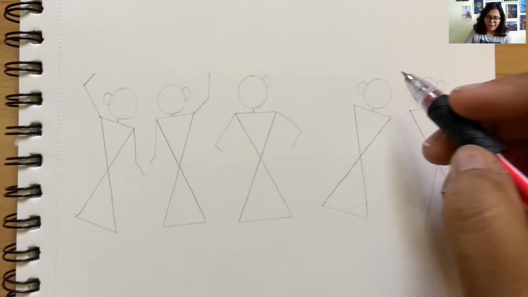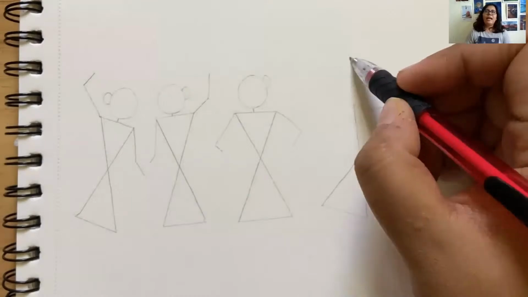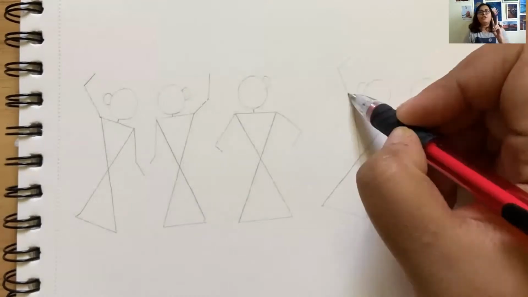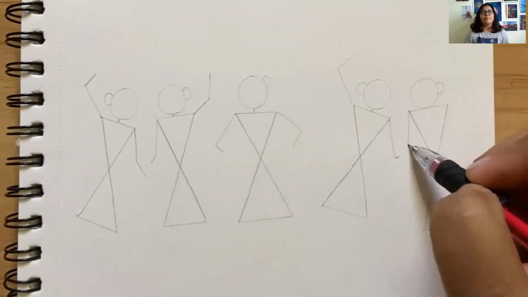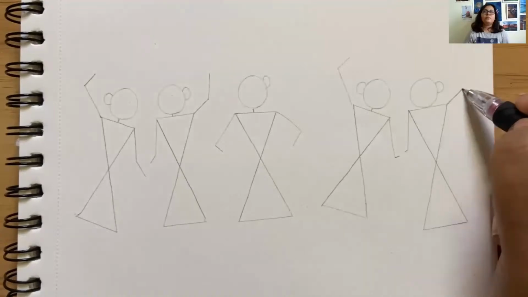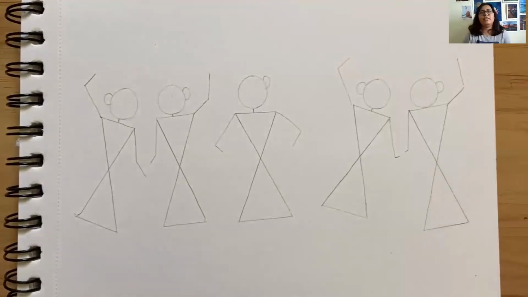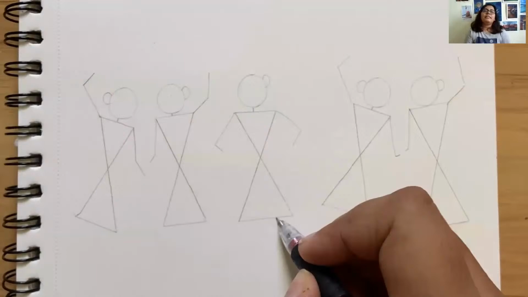Now for the next two figures, just see again the same thing. Okay, one hand upwards, just a copy of the first two figures. The last two figures and the first two figures are the same. Okay, just the same thing. First two and last two figures are the same. All right, before we move on to the legs, everybody first complete the hands.